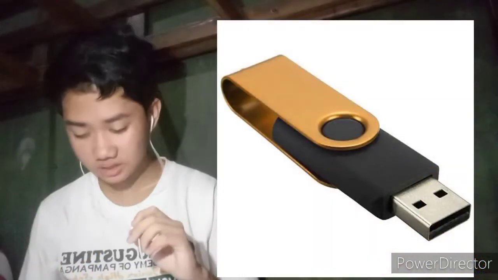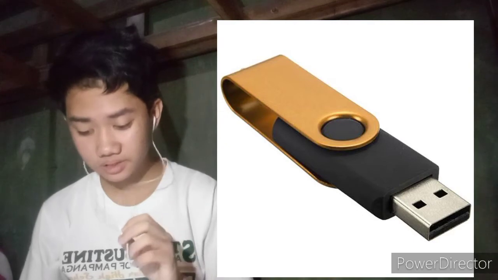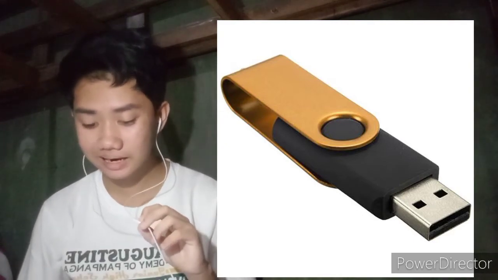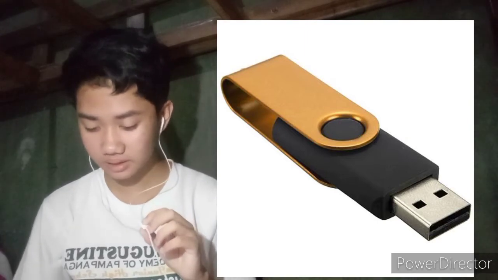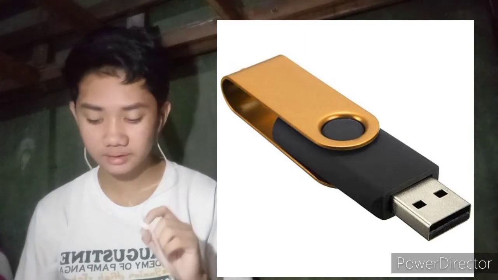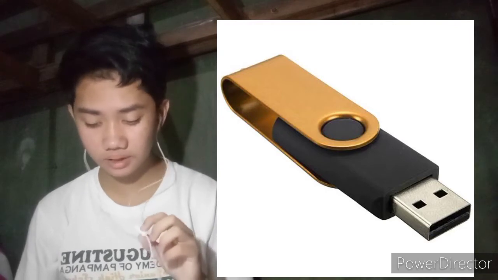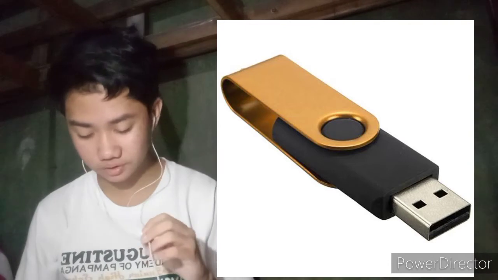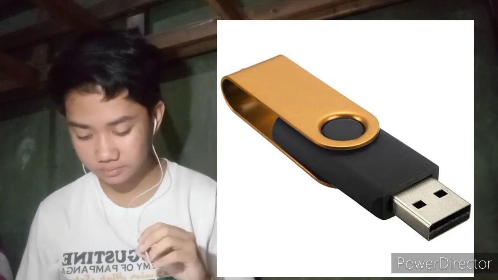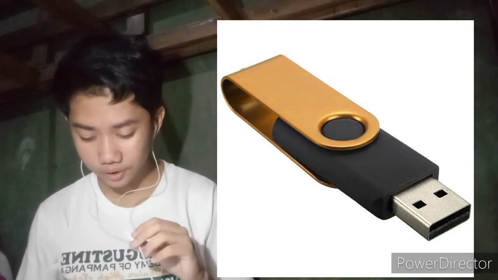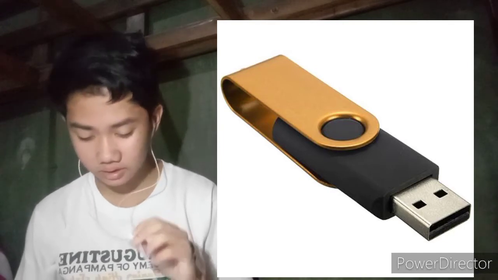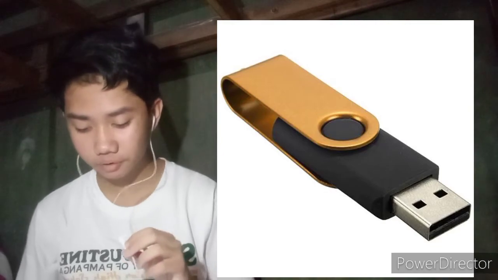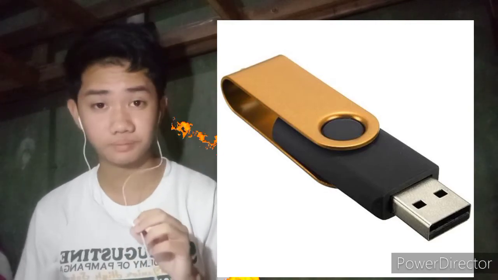Next is the flash drive. A USB flash drive is a data storage device that includes flash memory with an integrated USB interface. It is typically removable, rewritable, and much smaller than an optical device. USB flash drives are often used for storage, data backup, and transferring of computer files compared with floppy disks or CDs. They are smaller, faster, have significantly more capacity, and are more durable due to lack of moving parts.